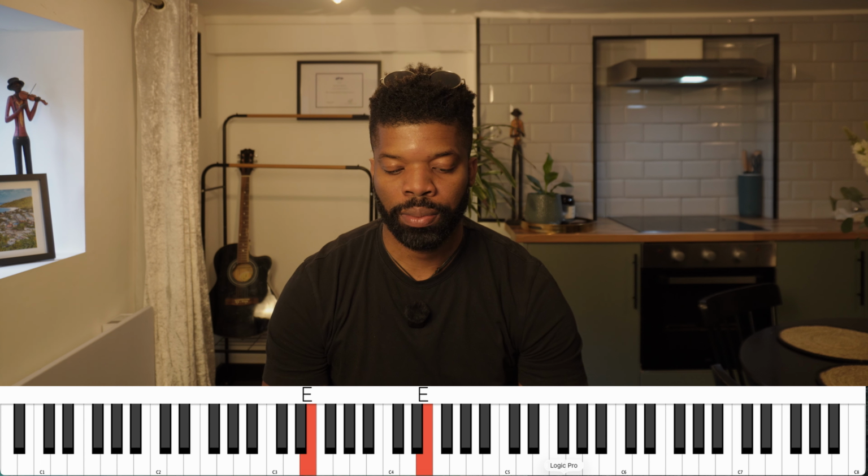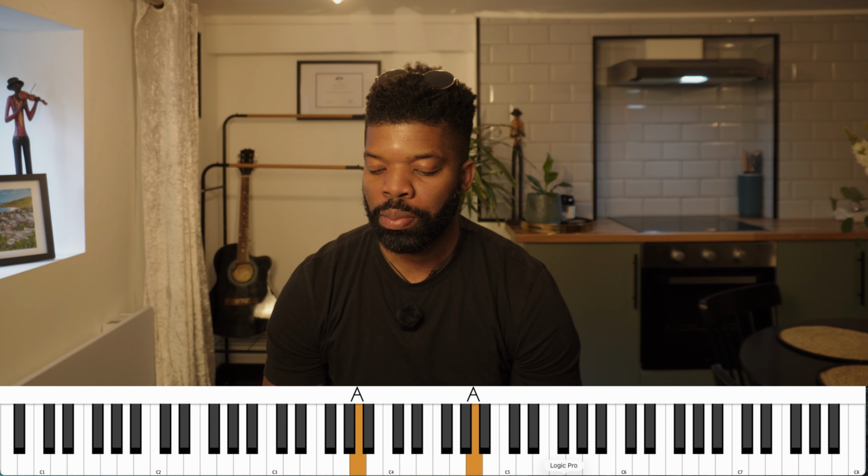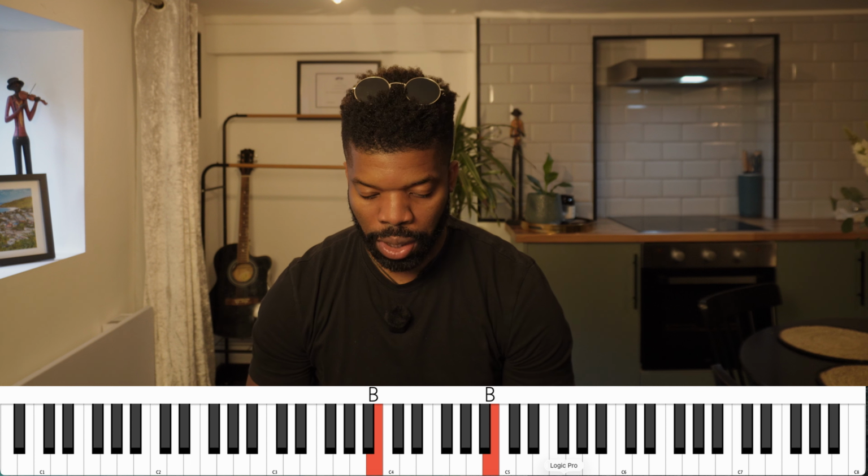Whole step up from D will be E. Whole step up from E will be F sharp. Half step up from F sharp will be G. Whole step up from G will be A. Whole step up from A will be B. Whole step up from B will be C sharp. And then back home, which will be a half step.